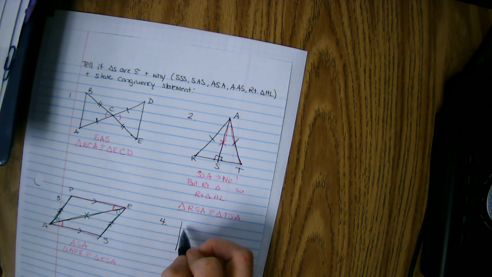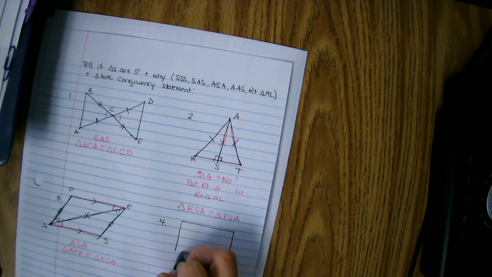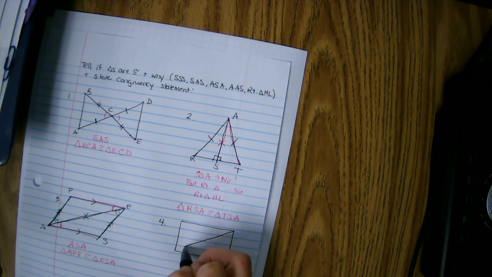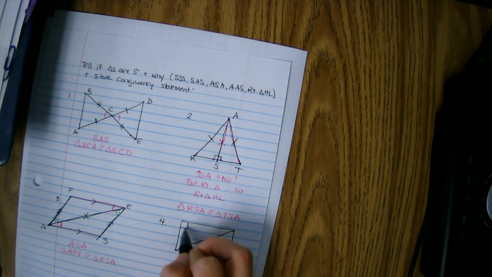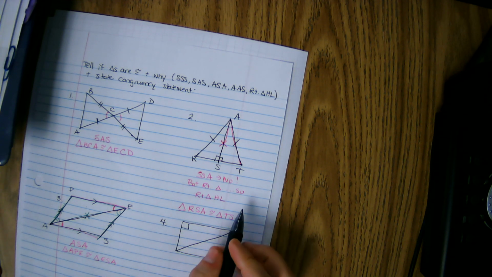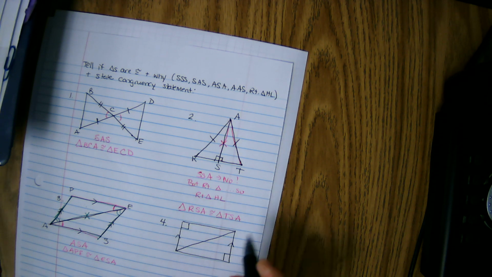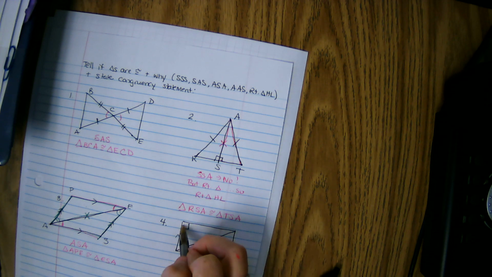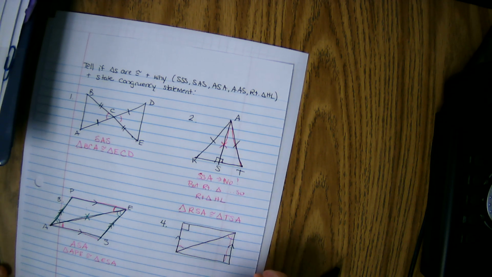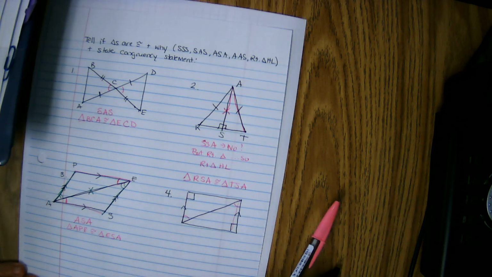Here, if I have these parallel to each other, all interior angles, I can mark those. Again, pause the video, try to do this on your own, and then check back with me.